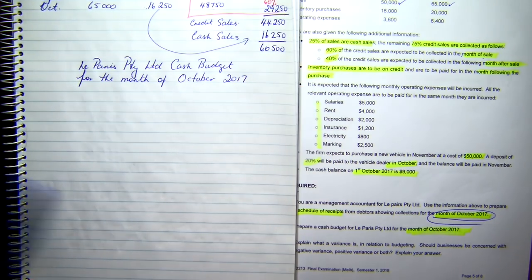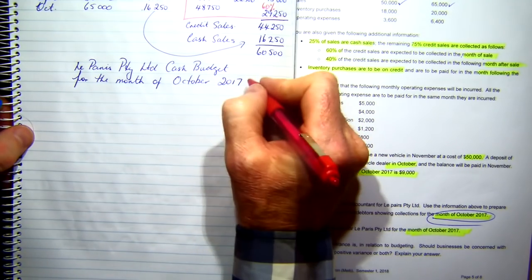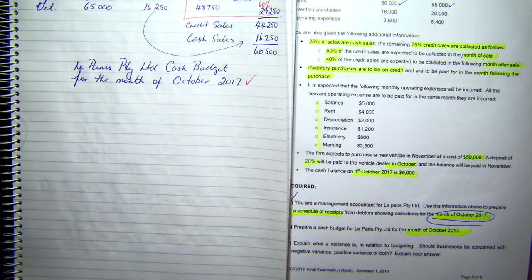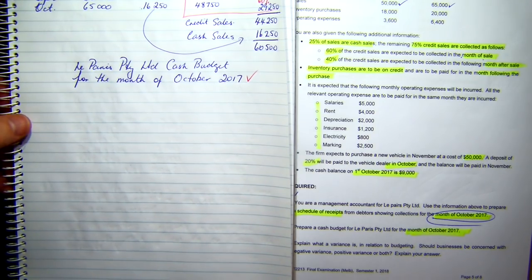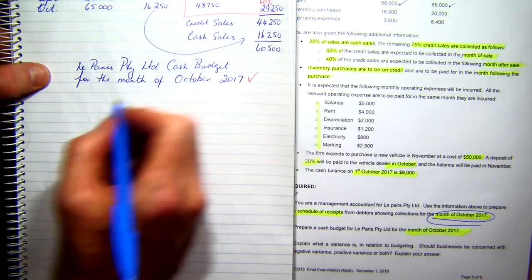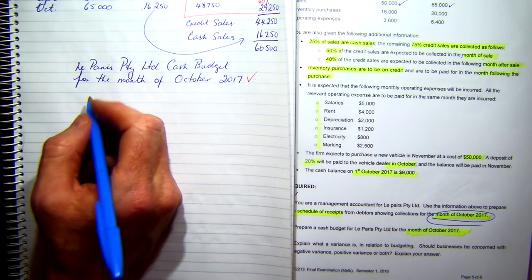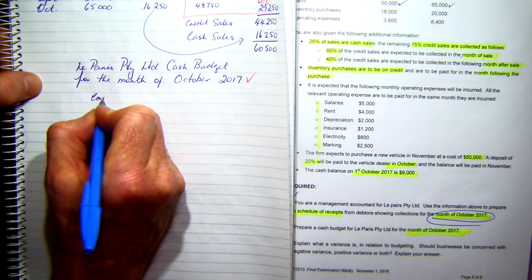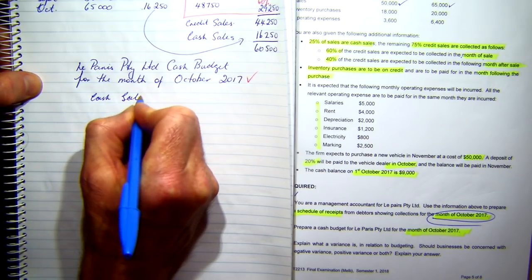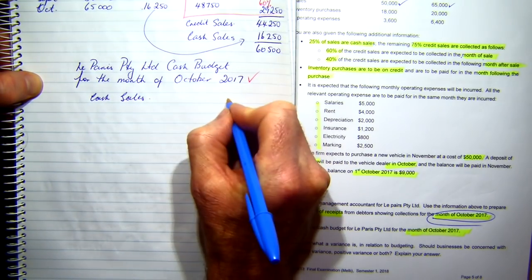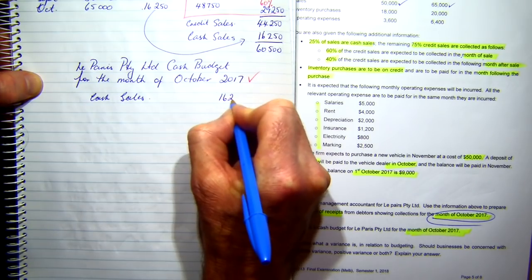$2,017. Now, I don't tell you that for no reason. It's because you get a mark. So I'm happy for you to maximise your results. And first things first, we've got cash sales. And my cash sales is 16,250.